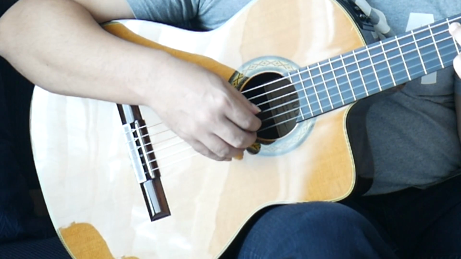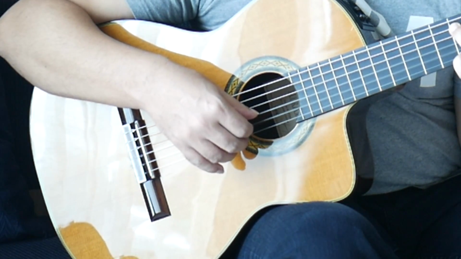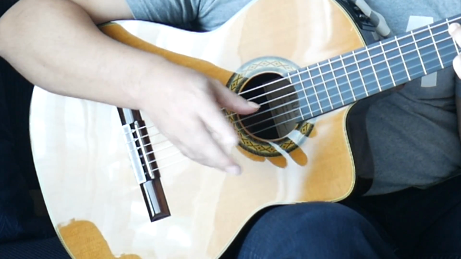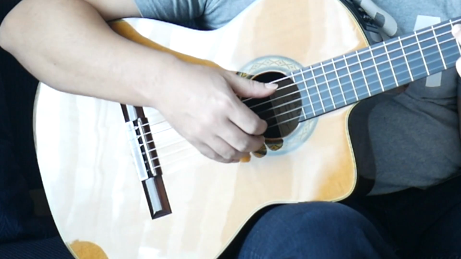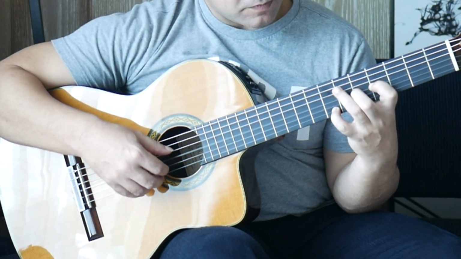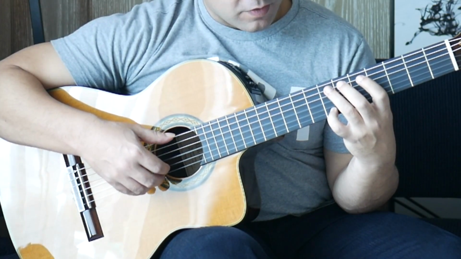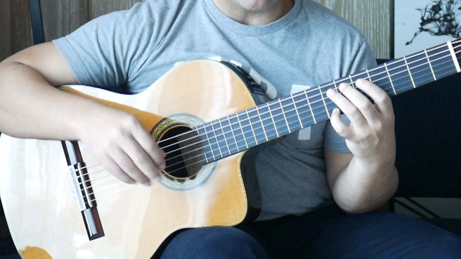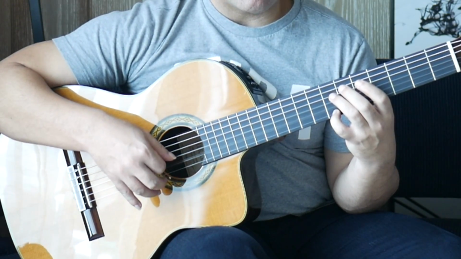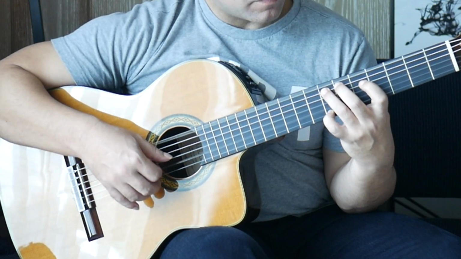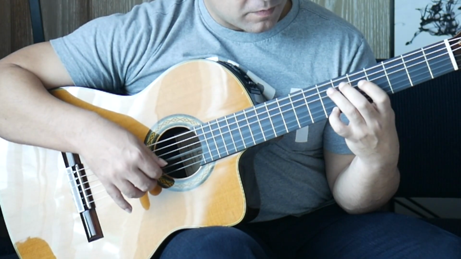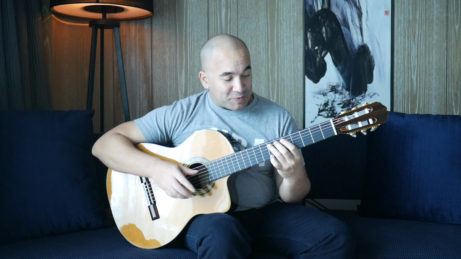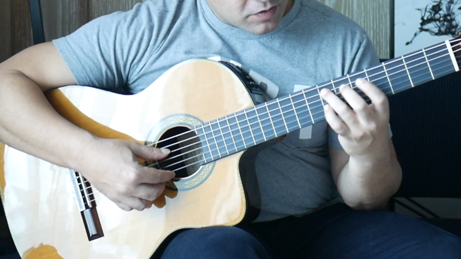It's the same principle. These two notes, open B and the 7th fret on the first string, which is also a B, are going to be in between every other note. So in between, like those kind of notes, you have these two playing like that. I hope that's clear.